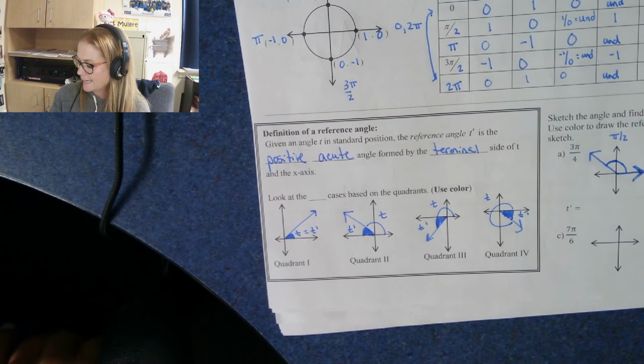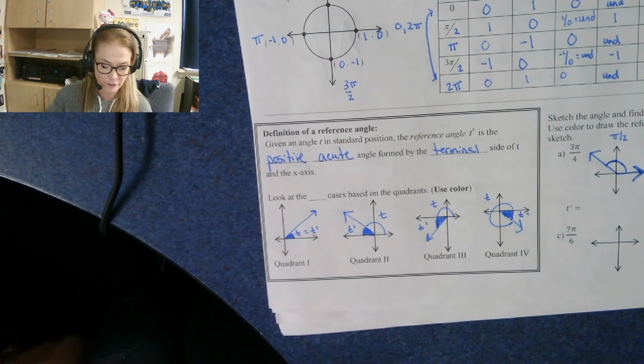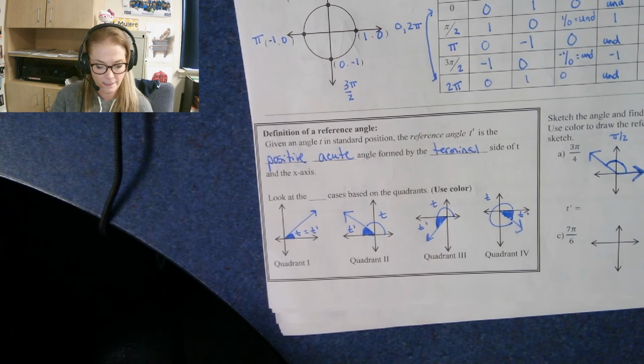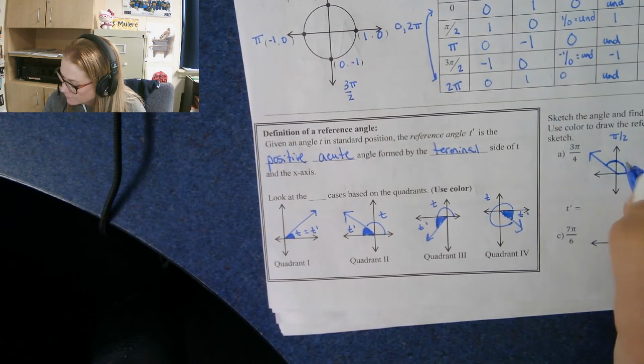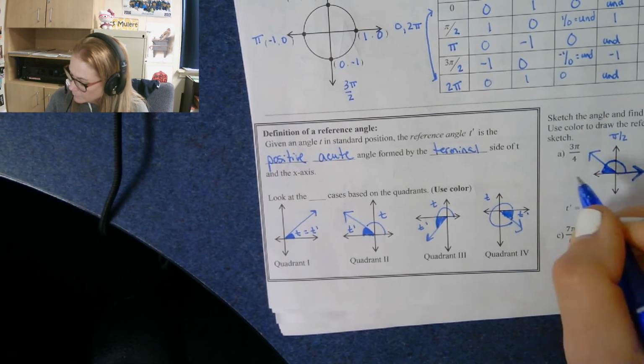So to assess the trig functions on 3 pi over 4, we're going to use this angle right here, which is pi over 4.